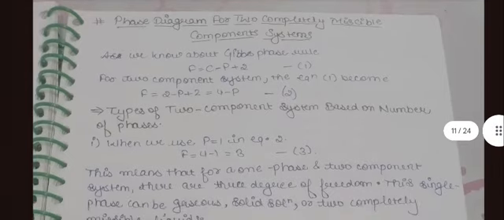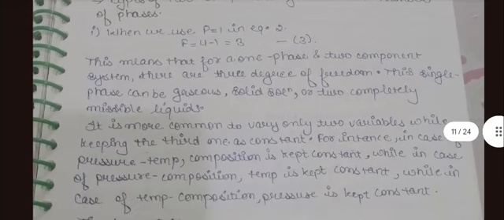Phase diagram for a two completely miscible component system. As we know from the Gibbs phase rule, F is equal to C minus P plus 2. For a two component system, the equation becomes F is equal to 2 minus P plus 2, which is equal to 4 minus P. Types of two component system based on number of phases. First, when we use P is equal to 1 in equation 2, F is equal to 4 minus 1, which is equal to 3. This means that for a one phase, two component system there are 3 degrees of freedom.